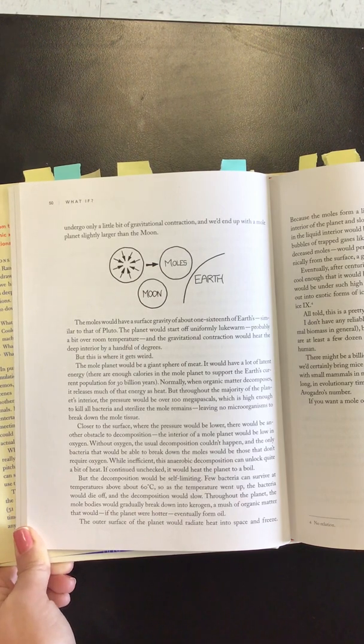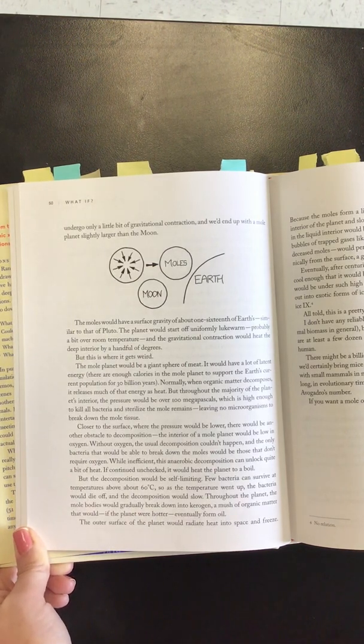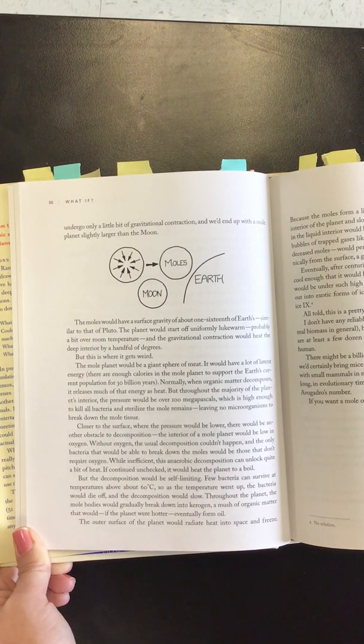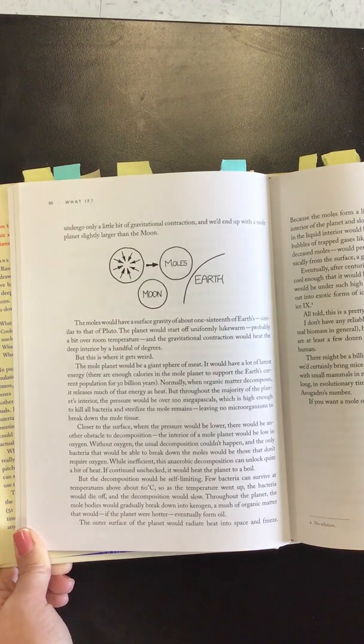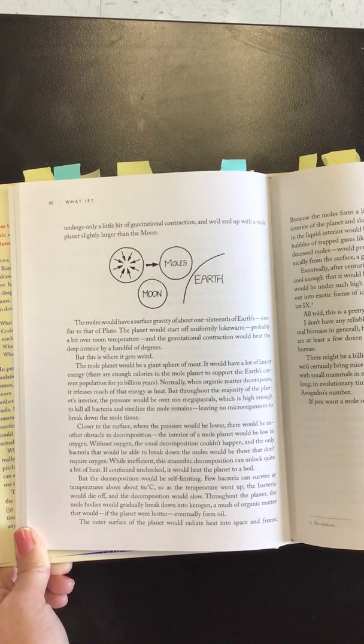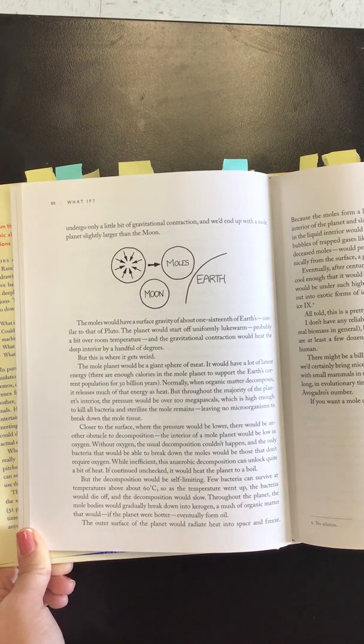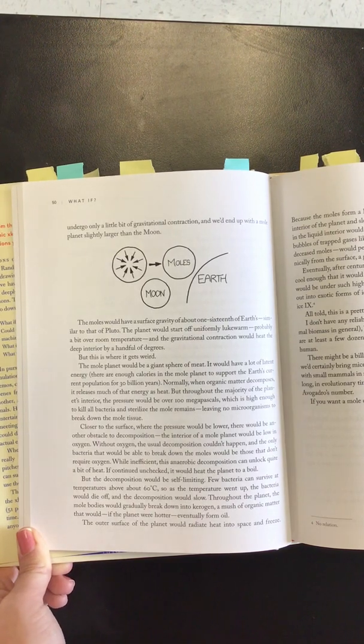Closer to the surface, where the pressure would be lower, there would be another obstacle to decomposition. The interior of a mole planet would be low in oxygen. Without oxygen, the usual decomposition couldn't happen, and the only bacteria that would be able to break down the moles would be those that don't require oxygen. While inefficient, this anaerobic decomposition can unlock quite a bit of heat. If continued unchecked, it would heat the planet to a boil. But the decomposition would be self-limiting. Few bacteria can survive at temperatures above about 60 degrees Celsius, so as the temperature went up, the bacteria would die off, and the decomposition would slow.